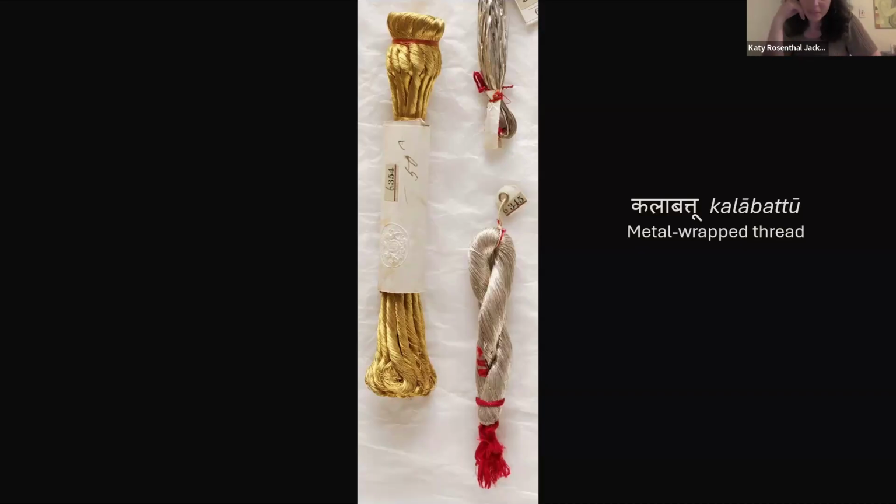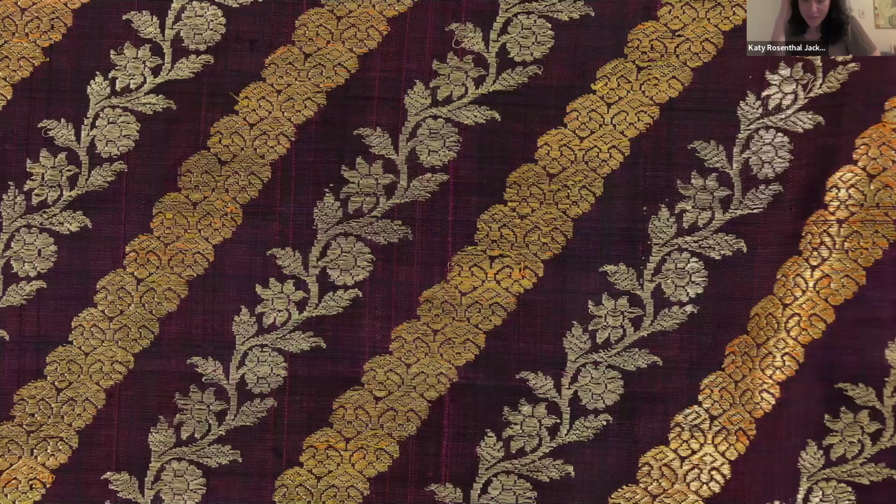And returning to the Kinkab here in the Penn Museum, we can see the more conventional pairing of the silver with white thread and the gold with yellow and orange silk threads that enhance the natural tones of the metals.